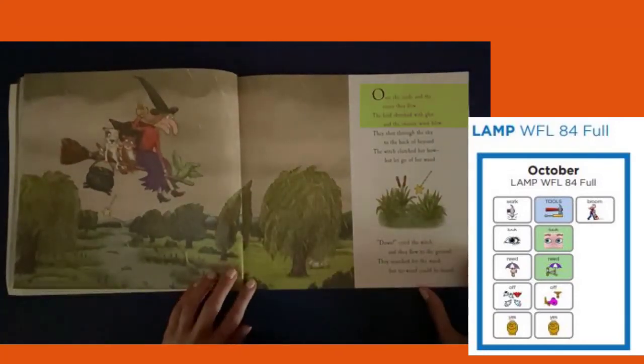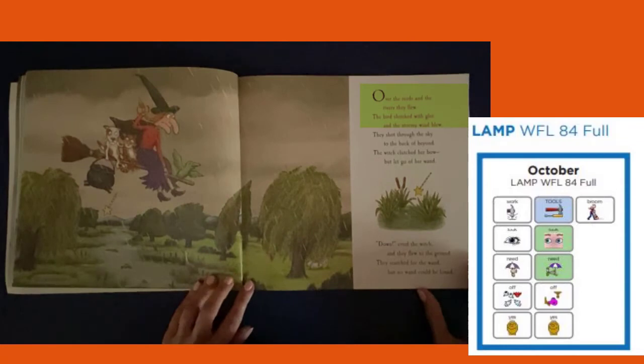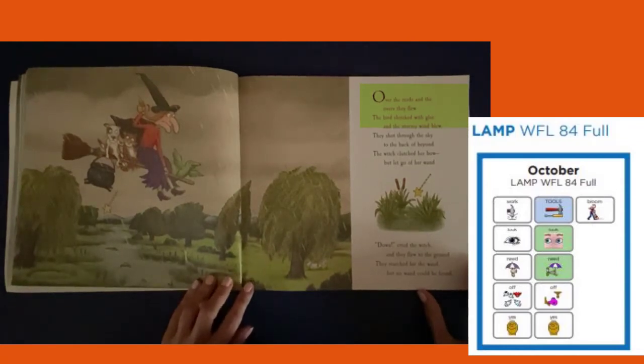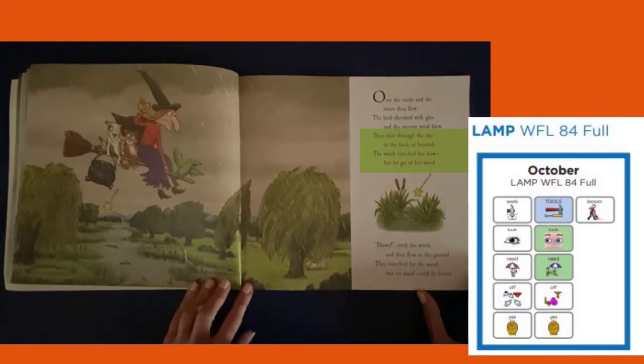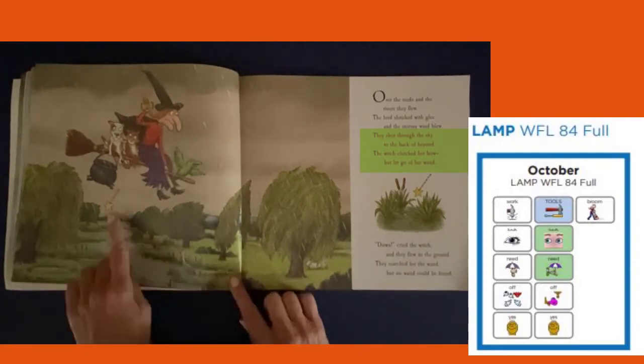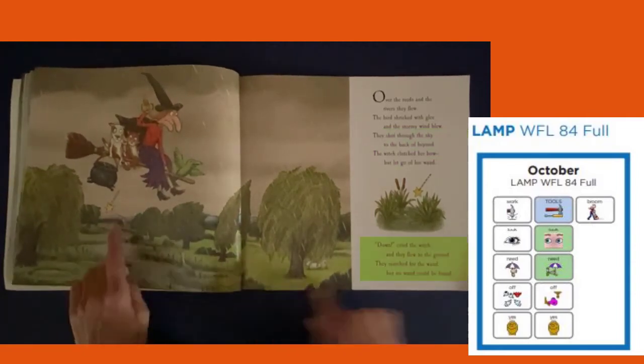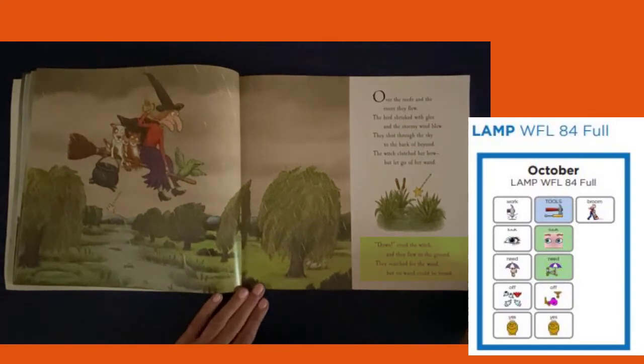Over the reeds and rivers they flew. The bird shrieked with glee, and the stormy wind blew. They shot through the sky to the back of beyond. The witch clutched her bow, but let go of her wand. "Down," cried the witch, and they flew to the ground. They searched for the wand, but no wand could be found.